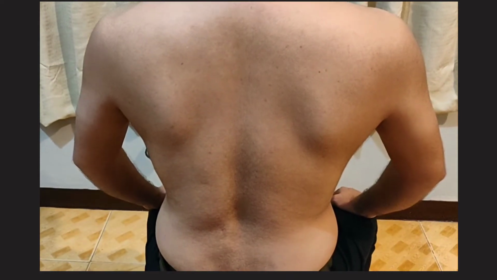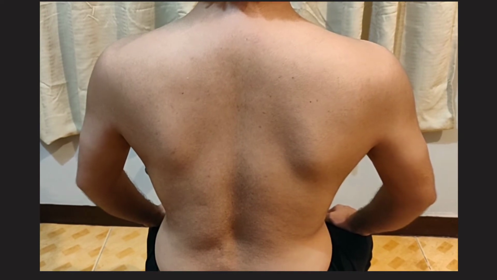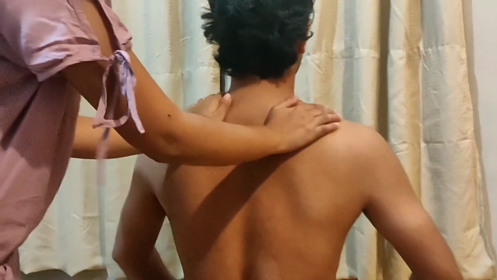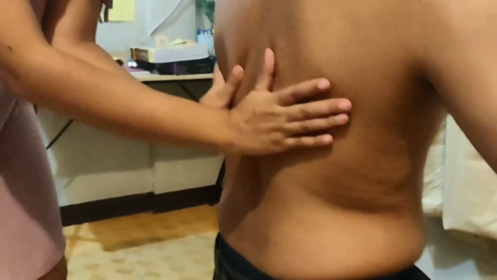We begin with inspecting the chest for contour, symmetry, and deformities. We also inspect the overlying skin and palpate the chest wall to locate the area of pain or tenderness.